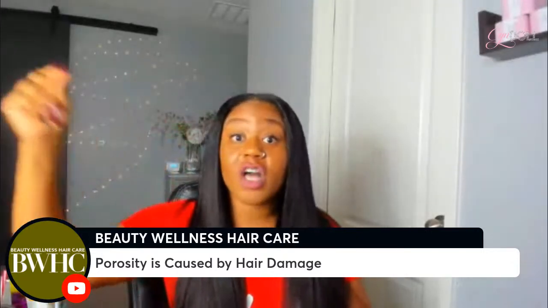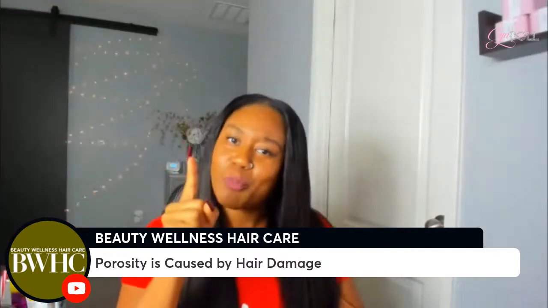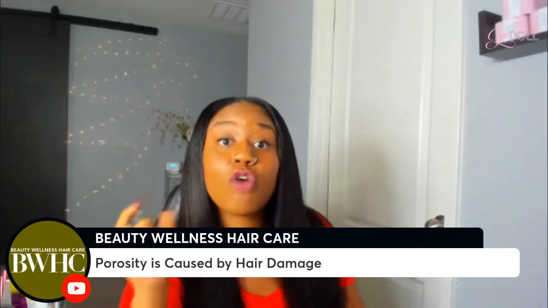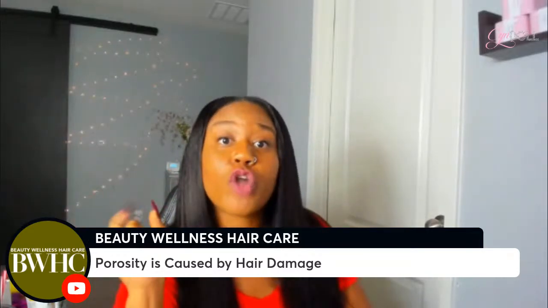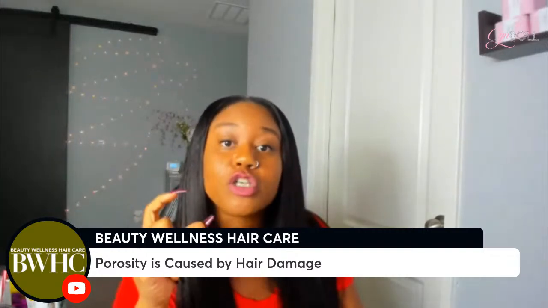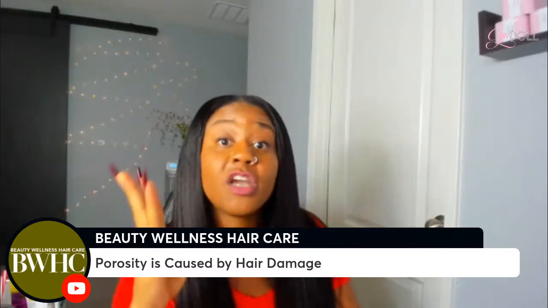Once the hair shaft comes out of the follicle, once it pokes through the hole of the scalp, those cells die off. Those cells are layered over the entire hair shaft, and they have different levels of porosity. They accept moisture in three different ways.